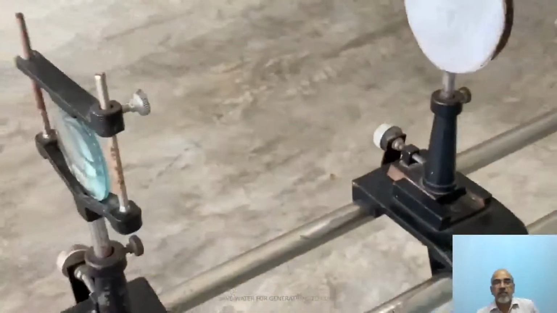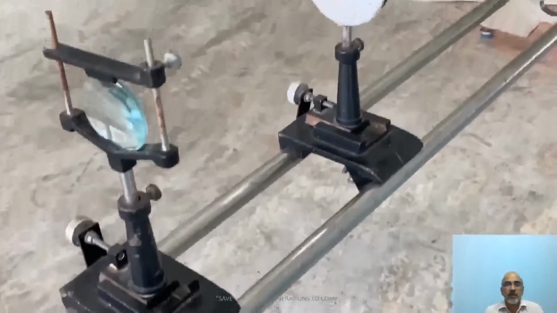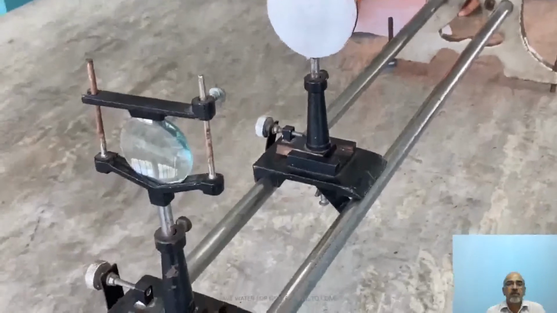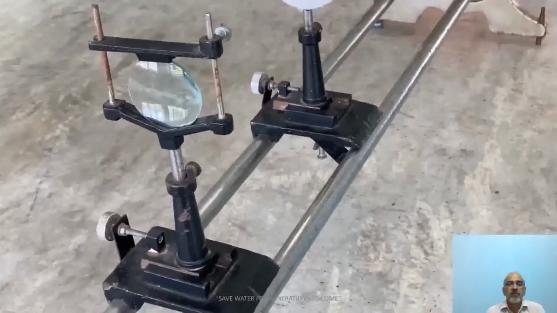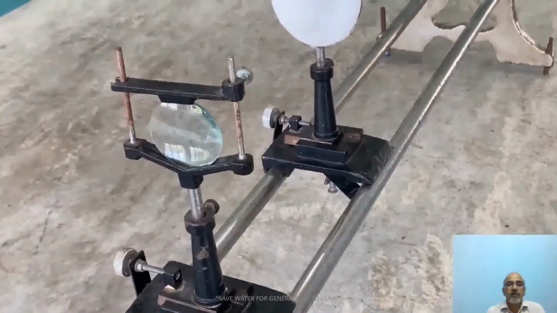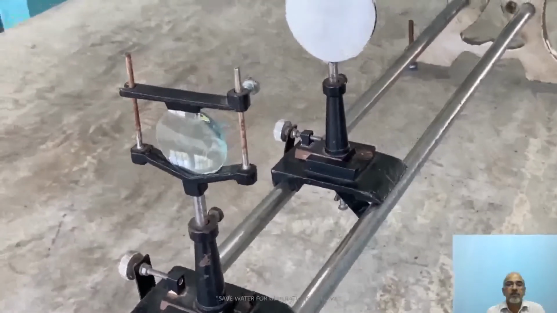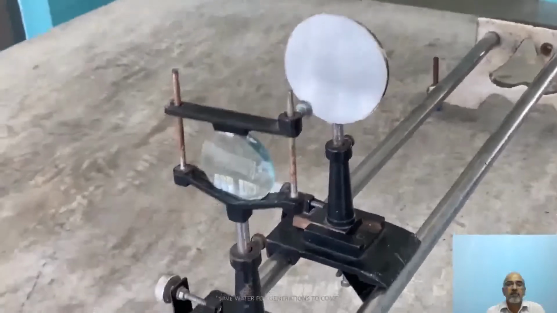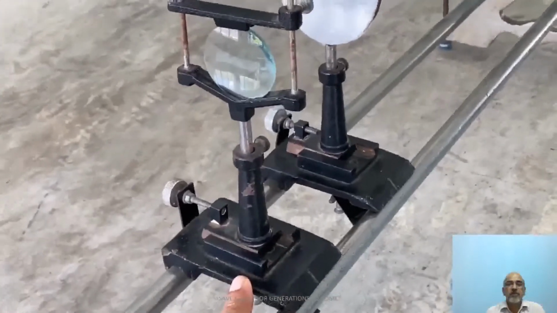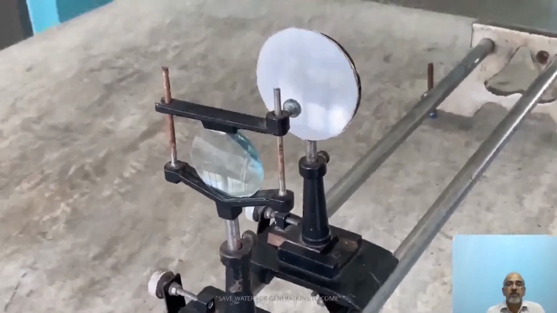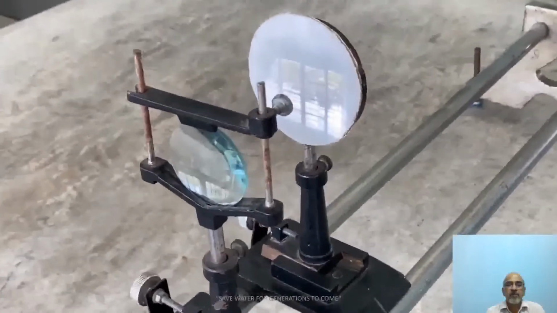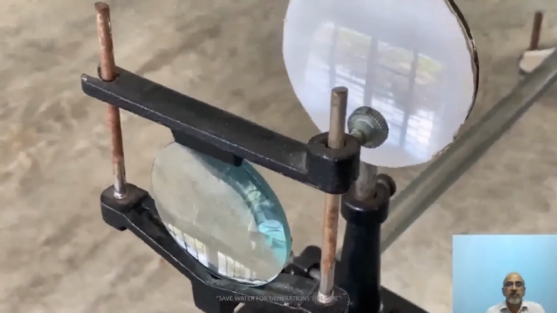Now I am going to shift the lens towards the screen, and you will see the change. The lens is being shifted here. Now the image is coming on the screen.